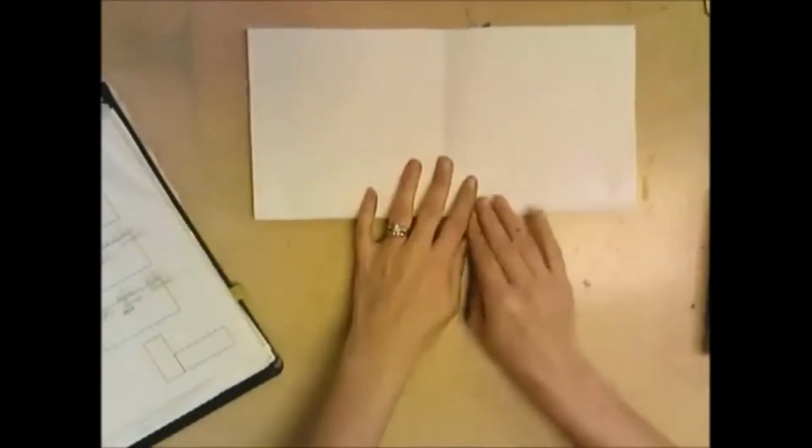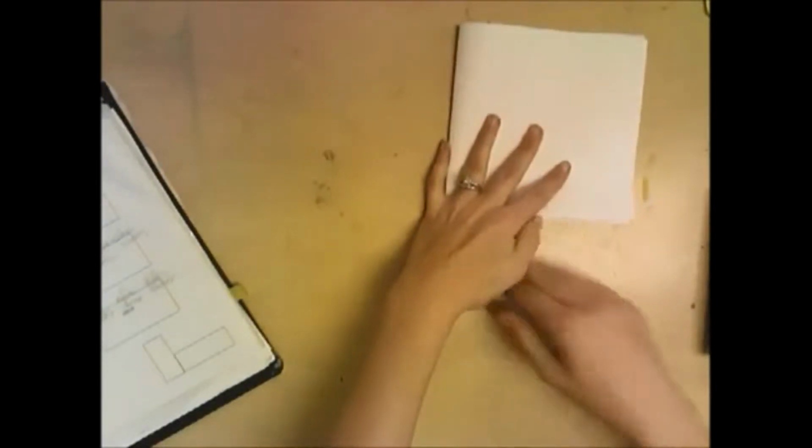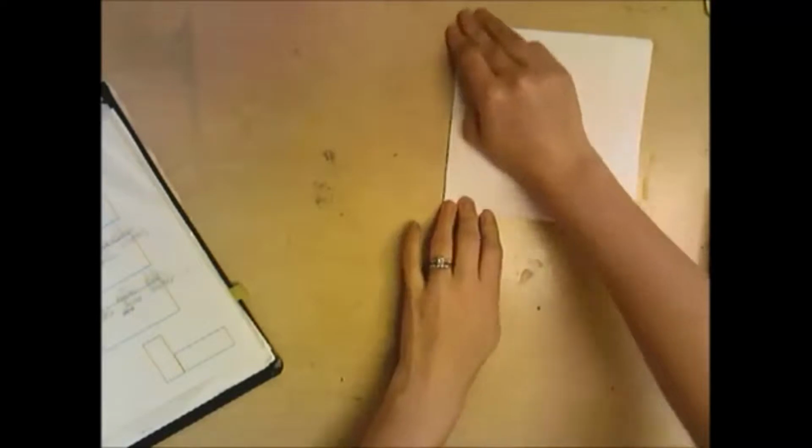Okay, so you're going to get a sheet of paper in front of you. I've already folded it, but I'll show you how I did it. Basically, I just took the bottom and folded it to the top, and I creased. And then I fold it like a book, and I crease. And then when you open it, you will have 4 sections.